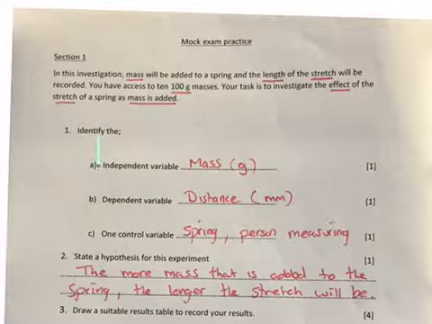So the first thing we need to do is to identify the variables. So mass will be added, so I choose how much mass. If you think about this, I can choose the mass, how many of these, but I can't tell the spring how much to stretch. Okay, so that is the thing that I change. Independent variable is going to be my mass. Remember, icy cold, independent change.